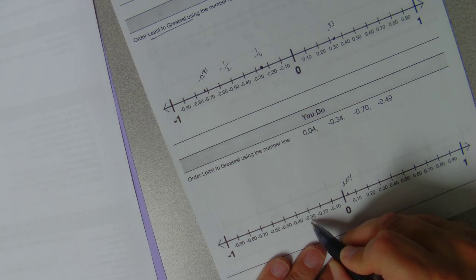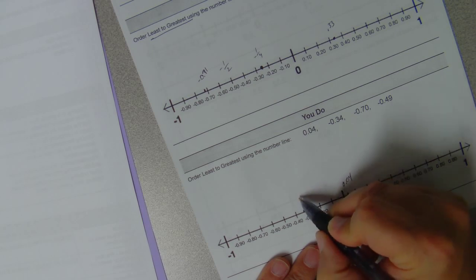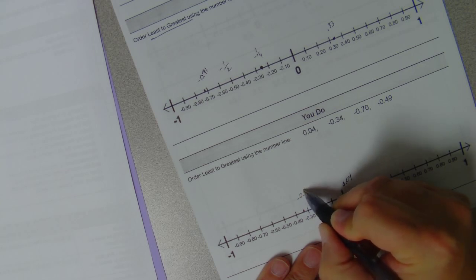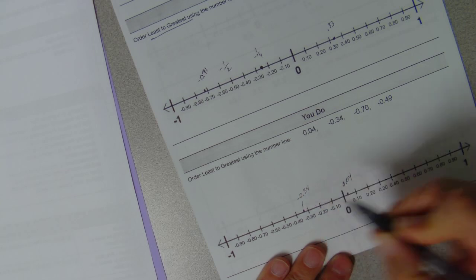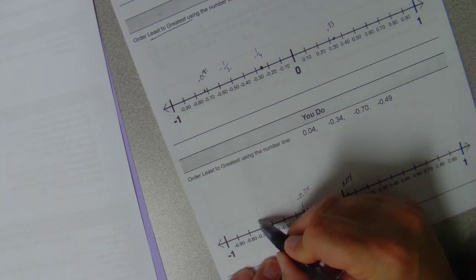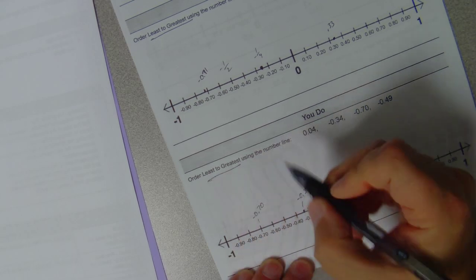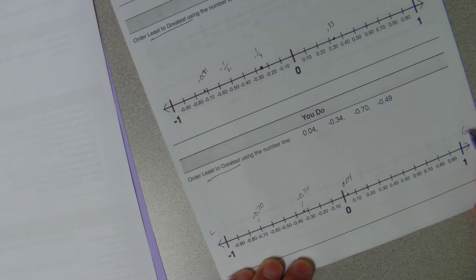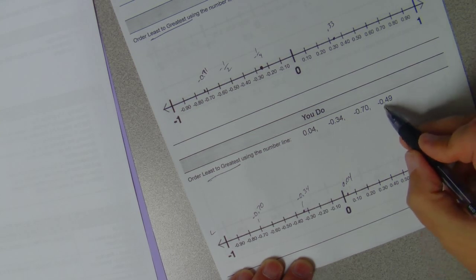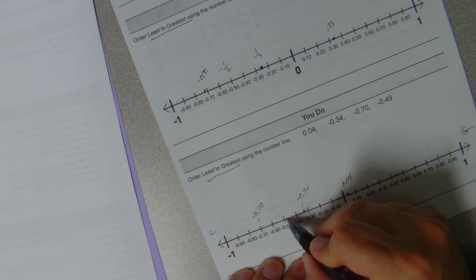So there's negative 0.3, so 0.34 would be about here. Negative 0.7, that's right here. Don't forget, this is least, this is the greatest, and negative 0.49, that would be right here.